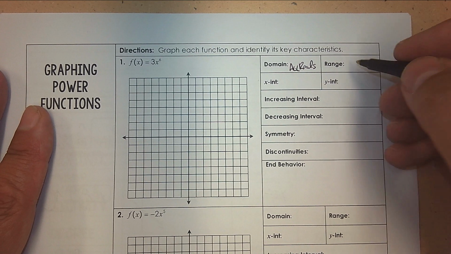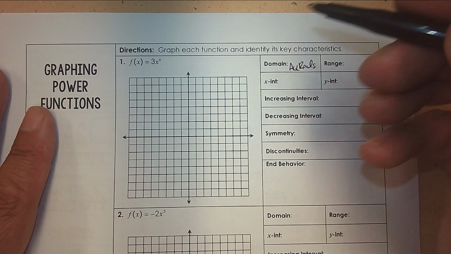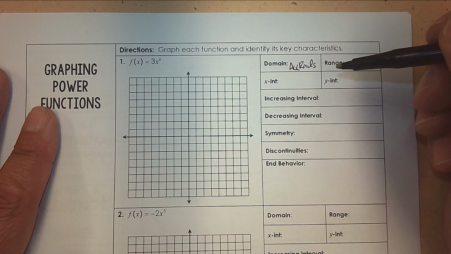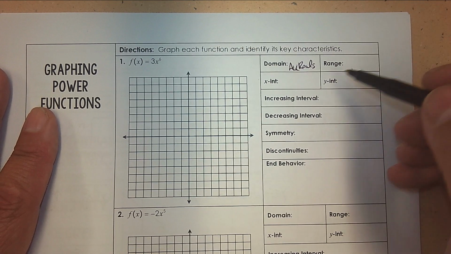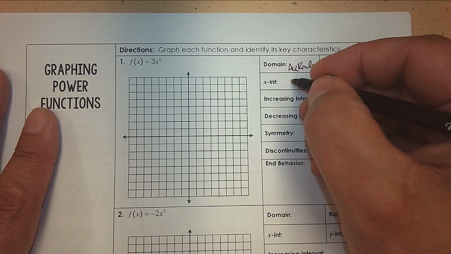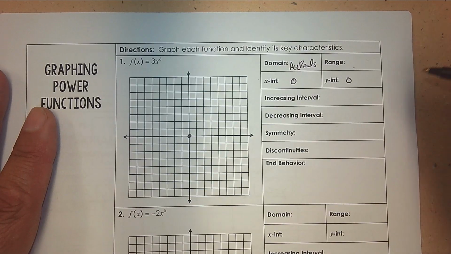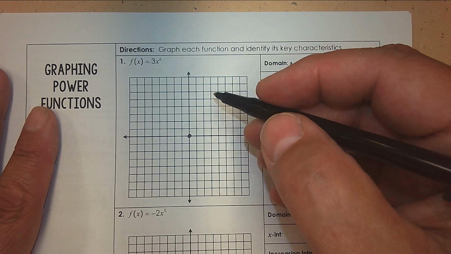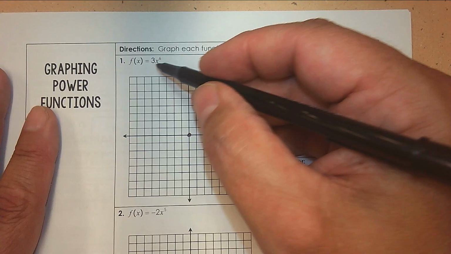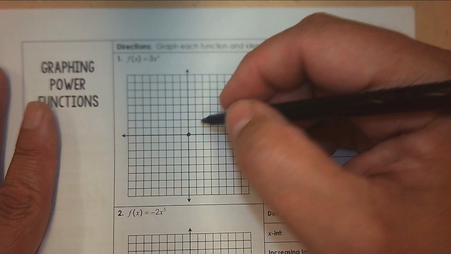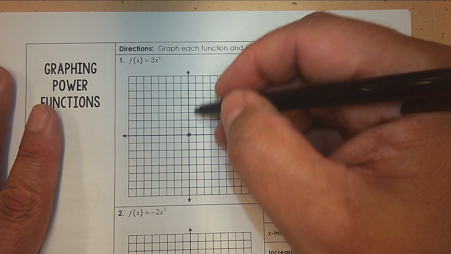The range, however, if it's an even exponent, will actually have a bottom or a top point. So we'll come back to that. The x and y intercept for this is going to be 0. Is it increasing or decreasing, and where? We'll talk about that. The picture of this, when it has an even exponent with a positive number in front, is going to be parabolic in nature. So it's going to be going up in both directions.